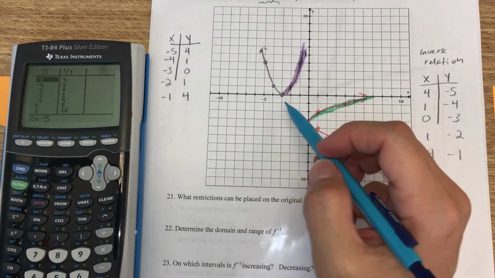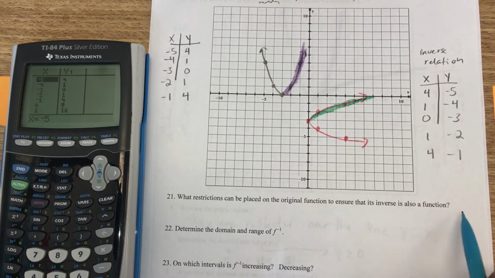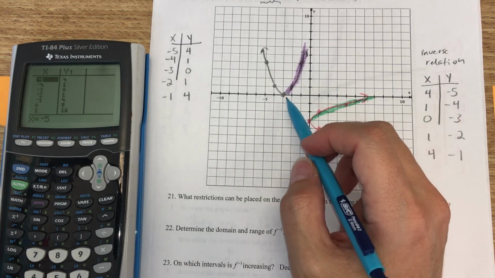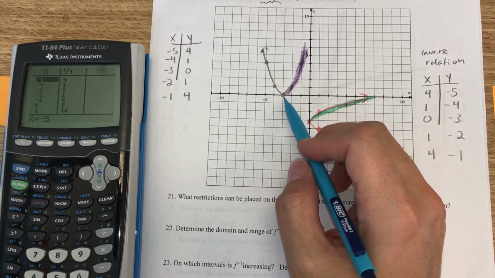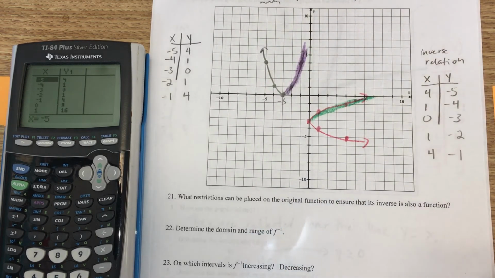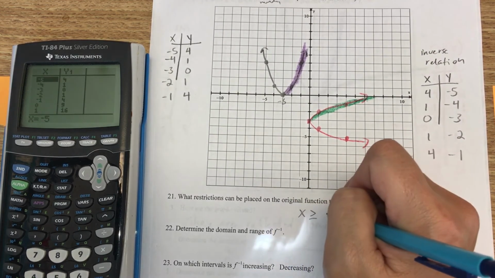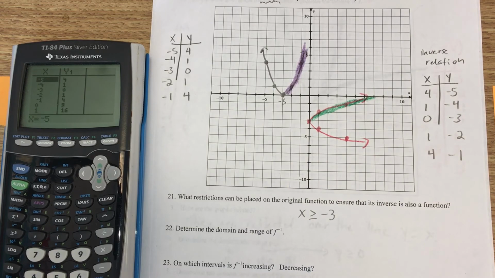So if I only had the purple part of the parabola, I would only have the green piece of the inverse. So let's look. What restriction can be placed on the original function to ensure its inverse is also a function? I only want the right side of the parabola. The vertex of the parabola is here at -3. So I'm going to say I want the original parabola to only have x values greater than or equal to -3.